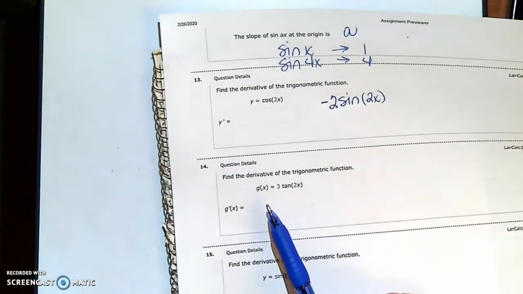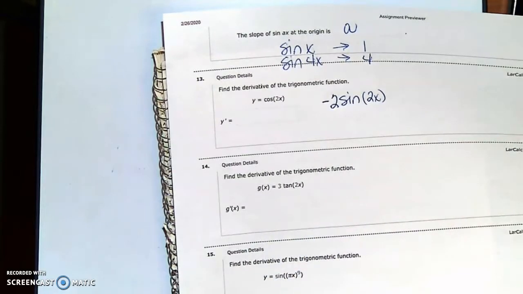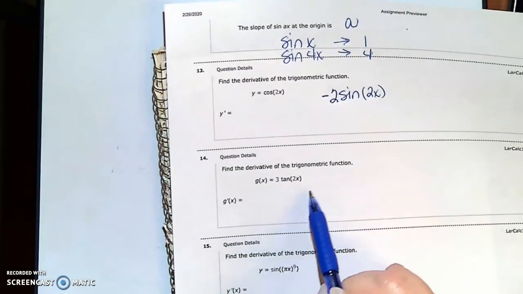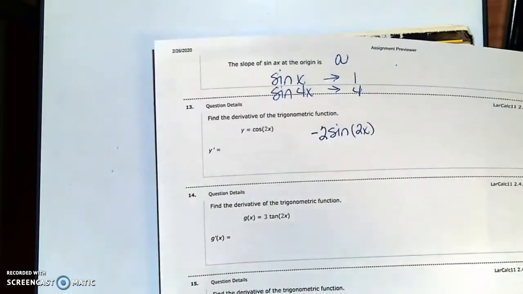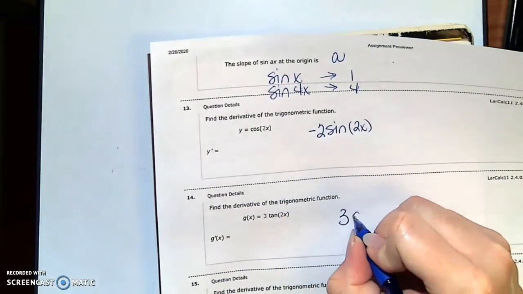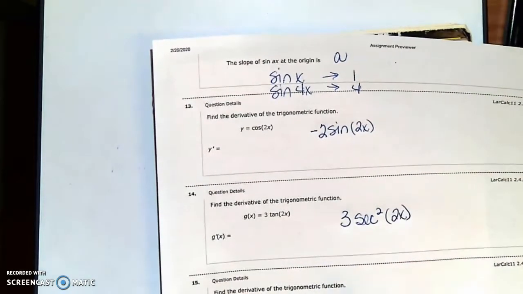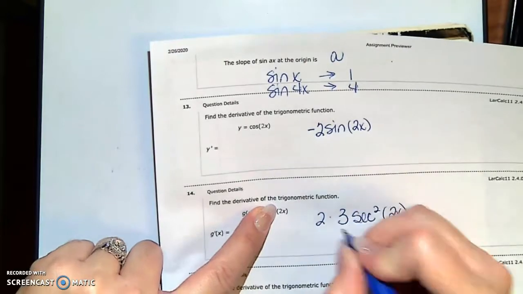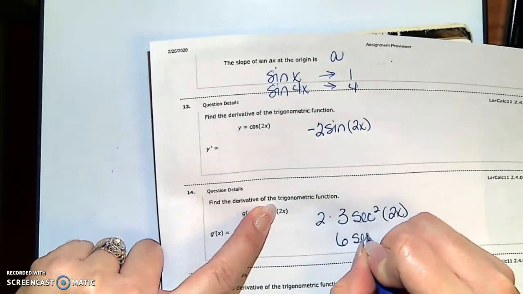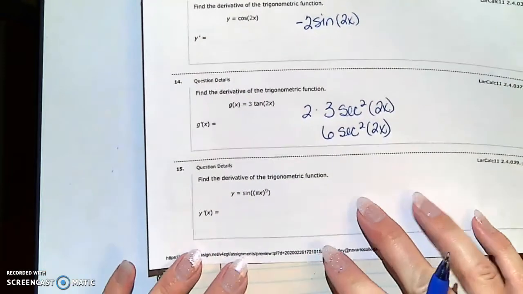So on 14, find the derivative of the trig function. Do I know how to take the derivative of tangent? And again, this is just one term. So derivative of tangent is secant squared. So I have 3 secant squared of 2x times the derivative of the inside, which is 2. So now I've got 6 secant squared of 2x.